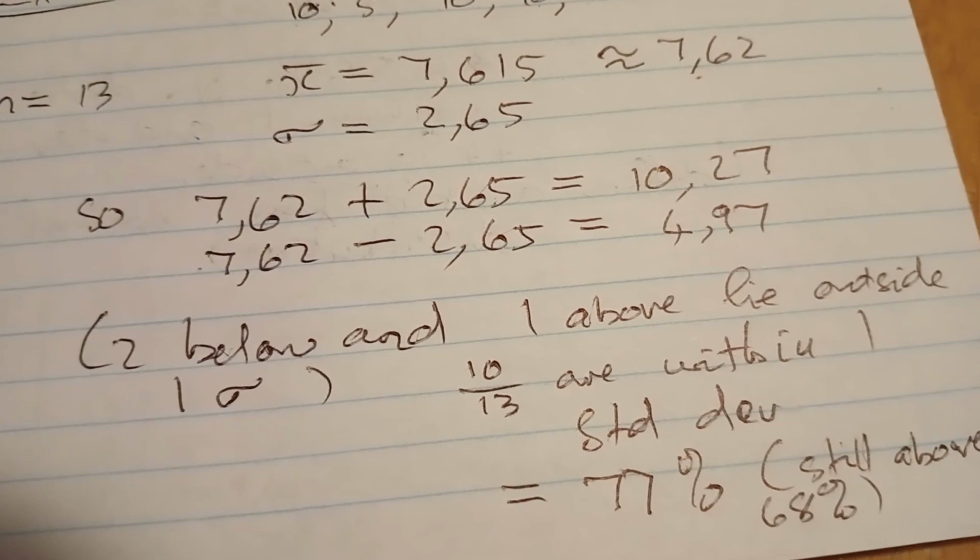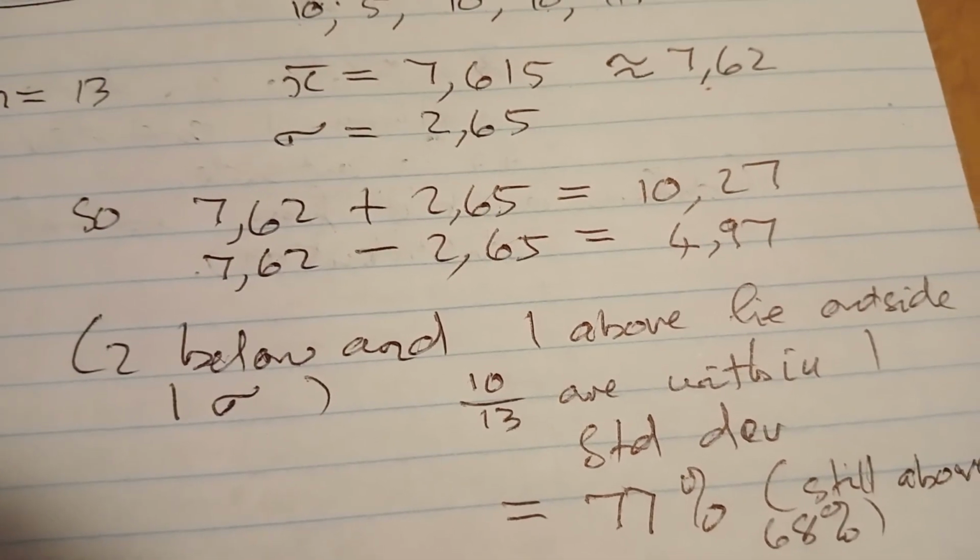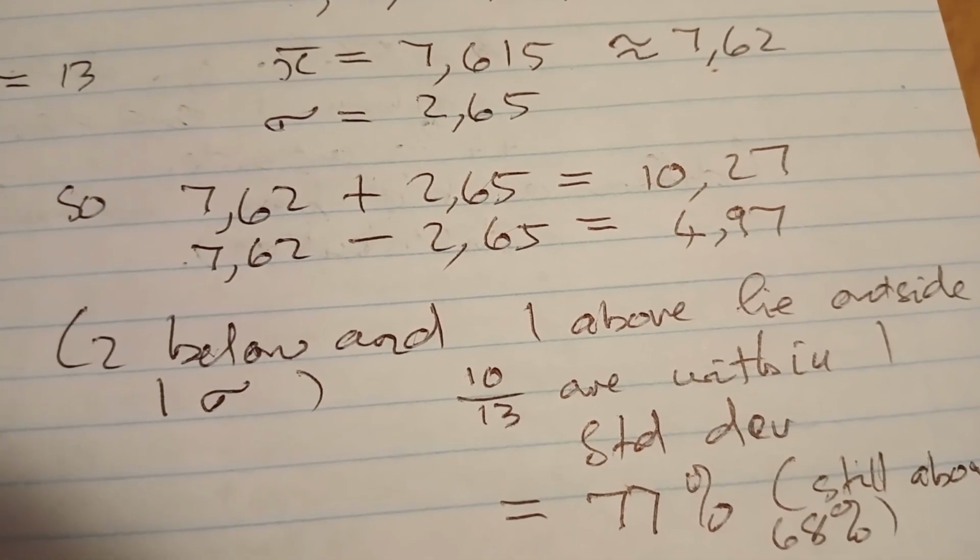And so that's how we calculate the standard deviation from the mean, and that's a bit on how we use it.